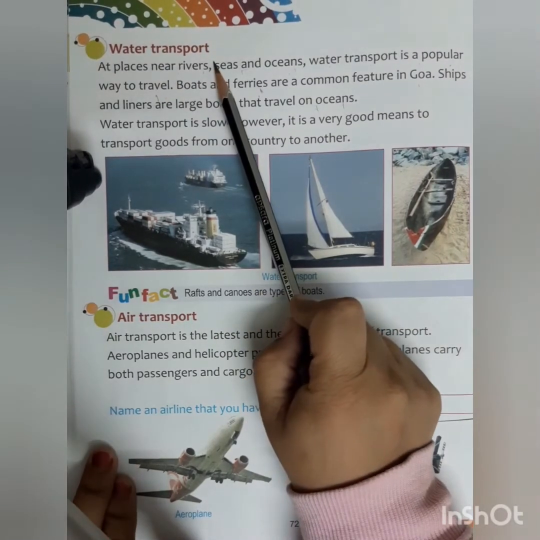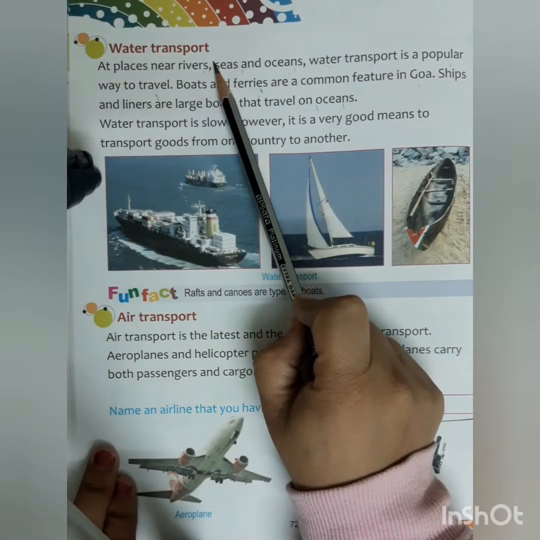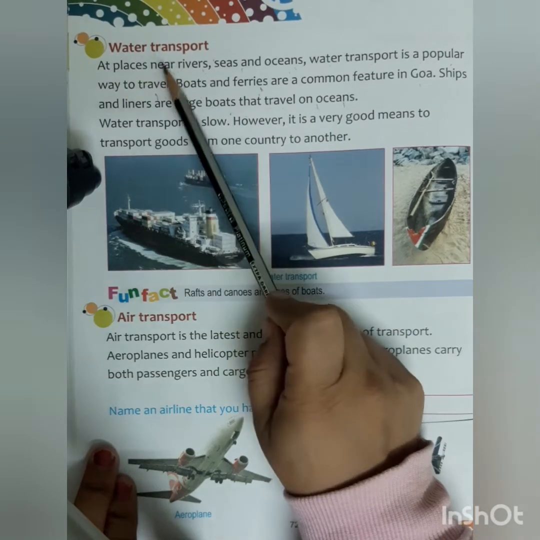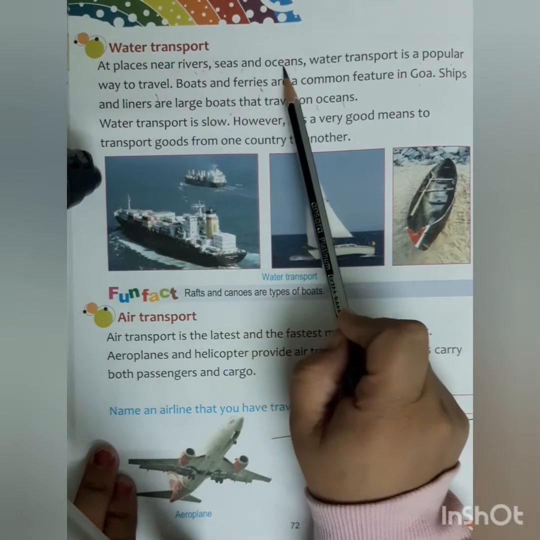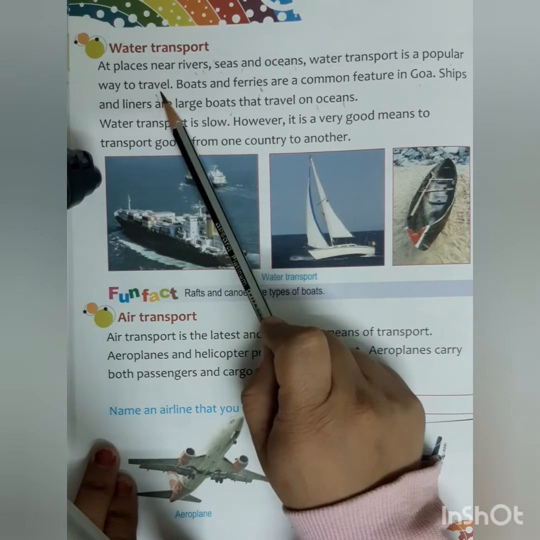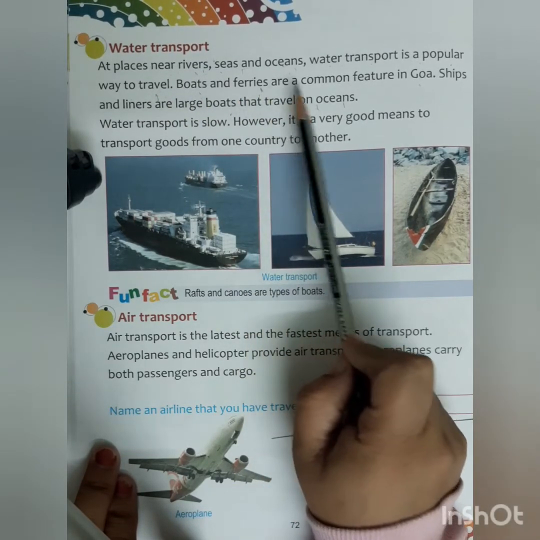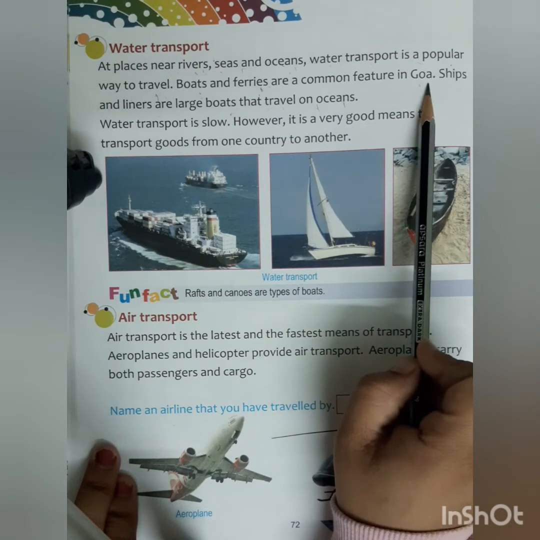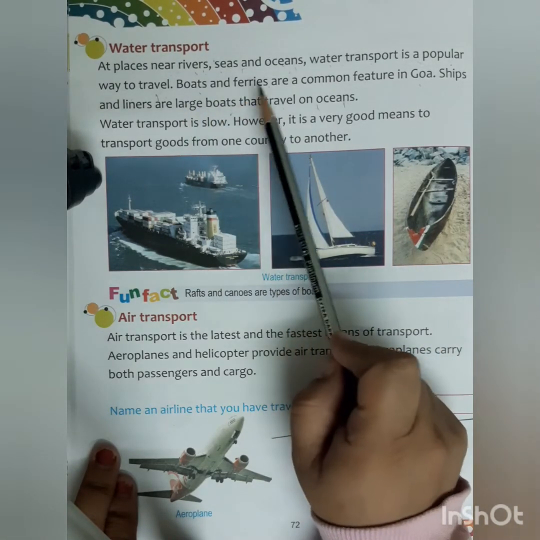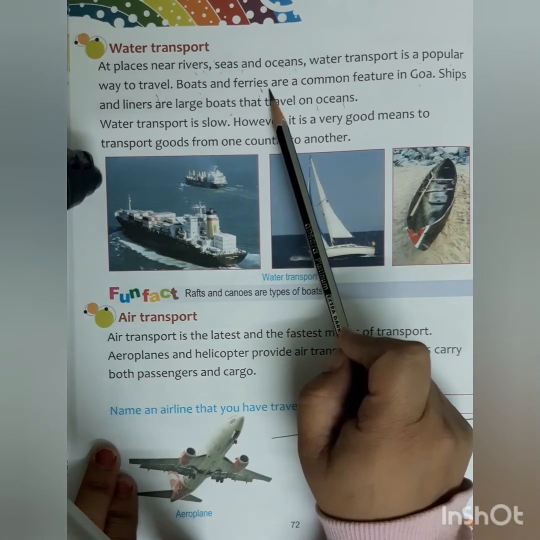Water transport. We learnt about land transport, and now we will read about water transport. Okay, at places near rivers, seas and oceans, water transport is a popular way to travel. Boats and ferries are a common feature in Goa. If you go to Goa, you can travel on boats and ferries from one place to another.